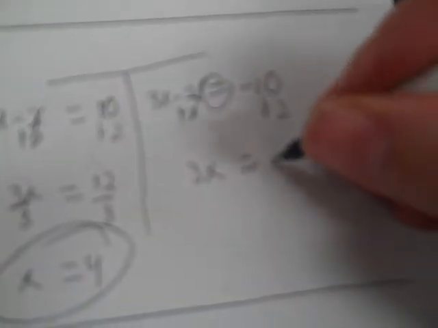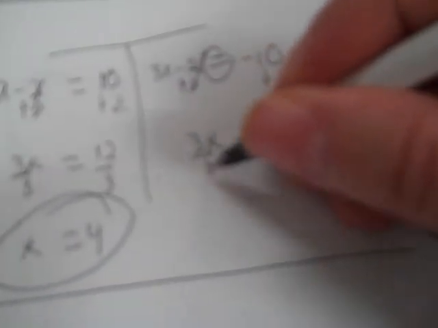Divide by 3. That's x equals 4. Then -10 plus 2 is -8, and we divide each side of the equation by 3. -8 divided by 3. I'm just going to leave it in fraction form since it ends up as a repeating decimal.